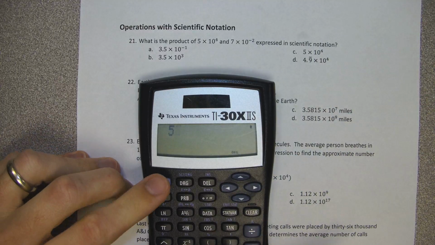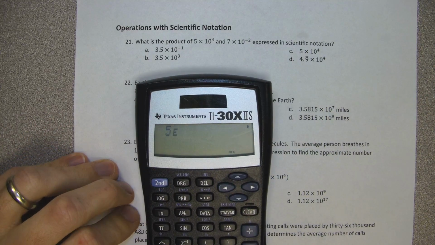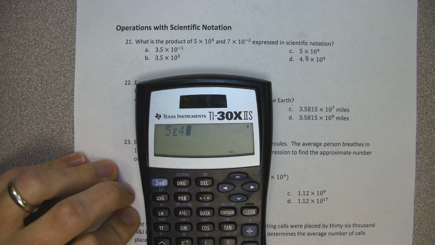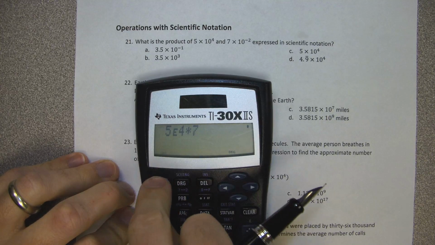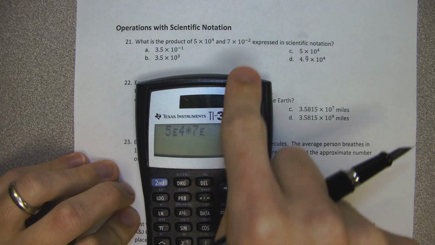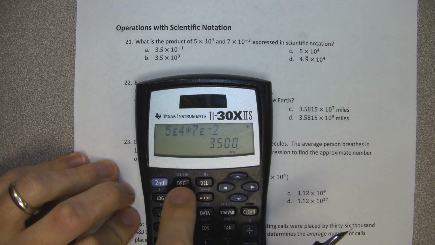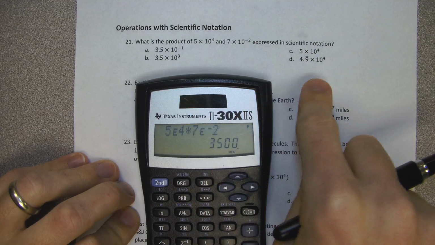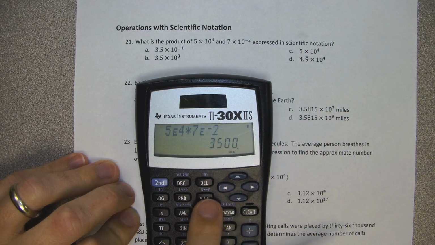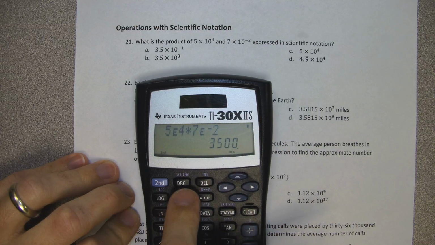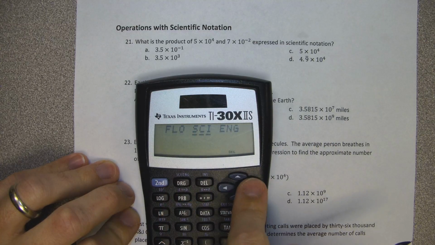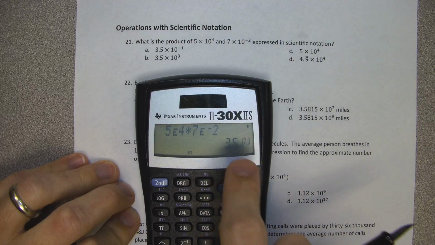So 5, second, our double E button there. So 5 times 10 to the fourth multiplied by 7, second E. So remember that means times 10 to the negative second power. Now notice my calculator's not in scientific notation. Notice our answers are. So if your calculator's like that, remember hit second, your DRG button, go over to science, hit enter, and it'll change it out for you.